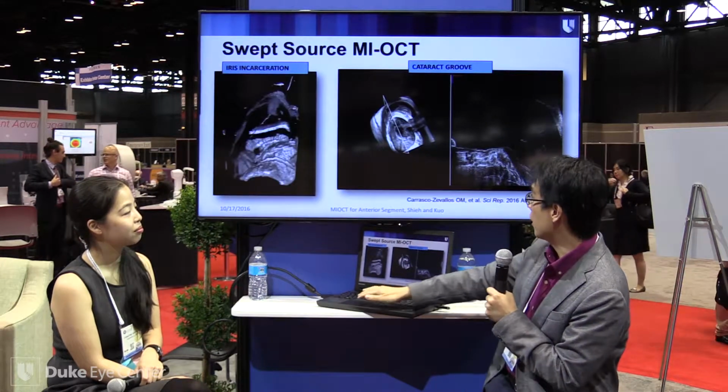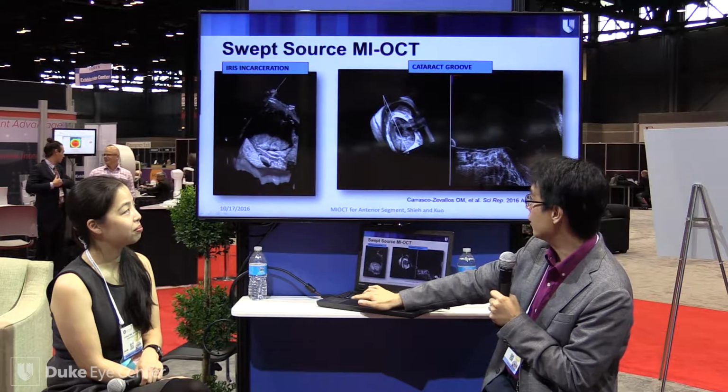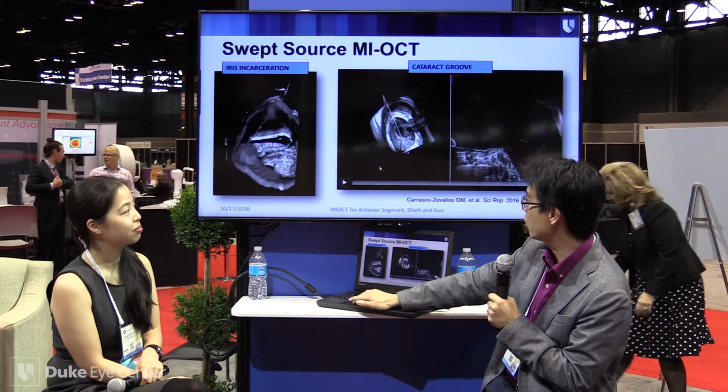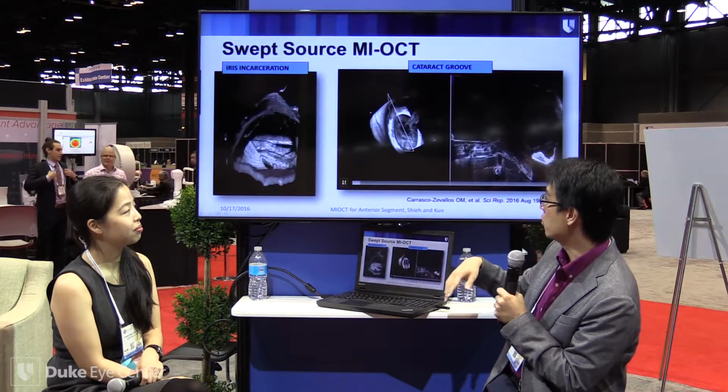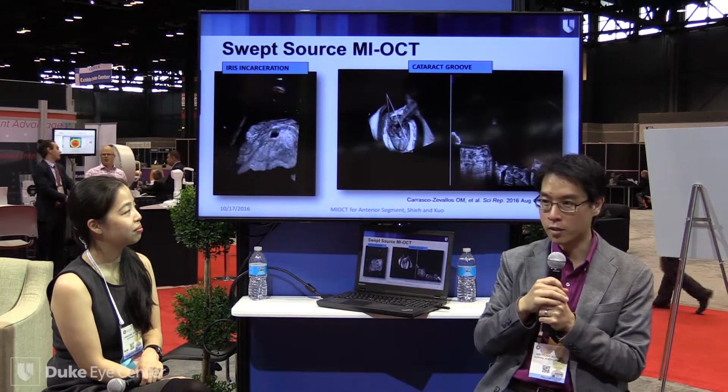This is phacoemulsification, which is cataract surgery. You don't really need fancy visualization because people are really good at cataract surgery now. But this is just kind of cool to see what this looks like on a 3D scan.